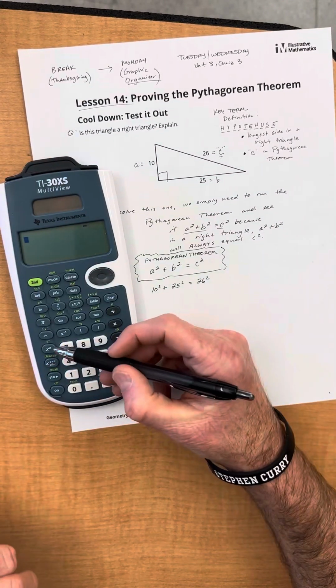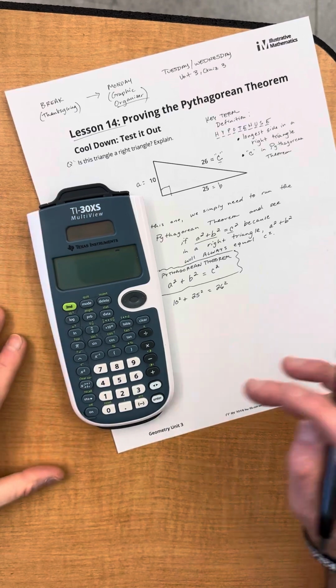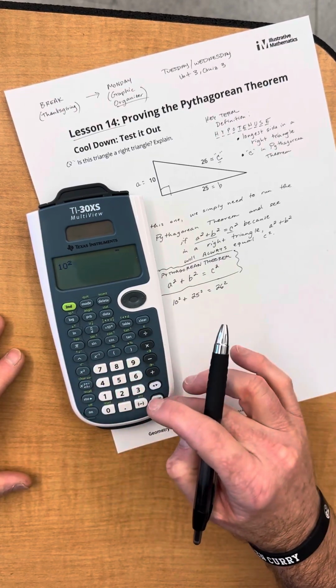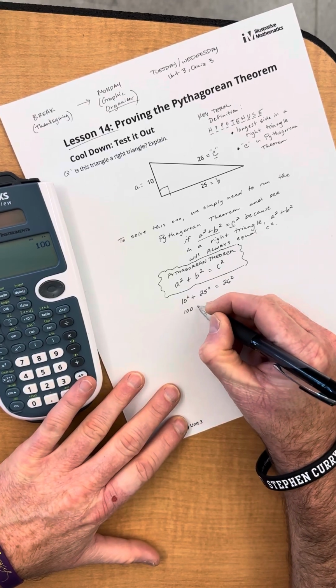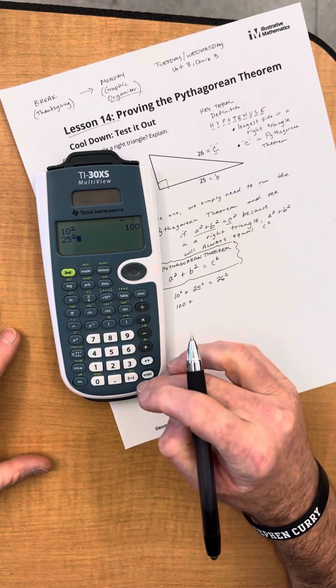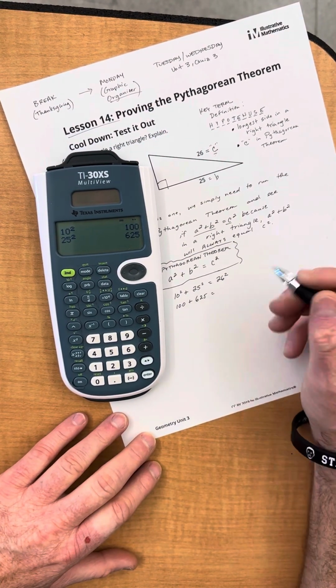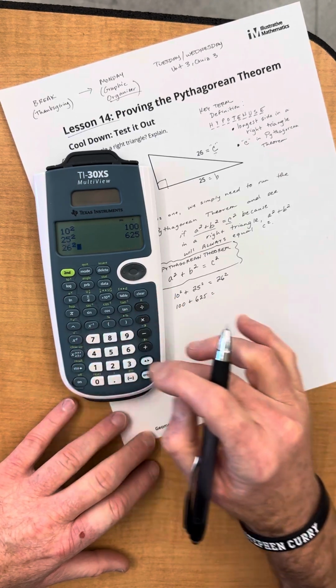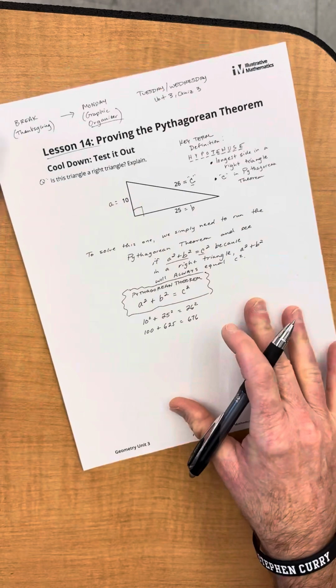There's a little x squared button, so we're going to use this button a lot. 10 squared, enter. So 10 squared is 100. 25, hit the x squared button, enter. And 26, x squared button, enter. 676.